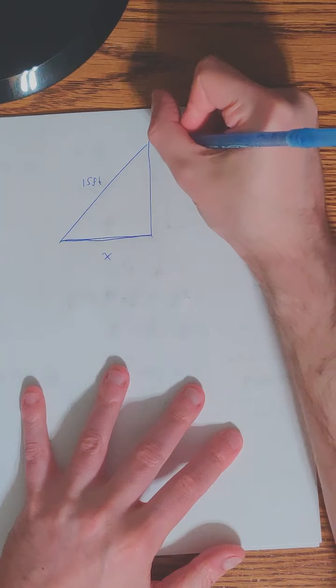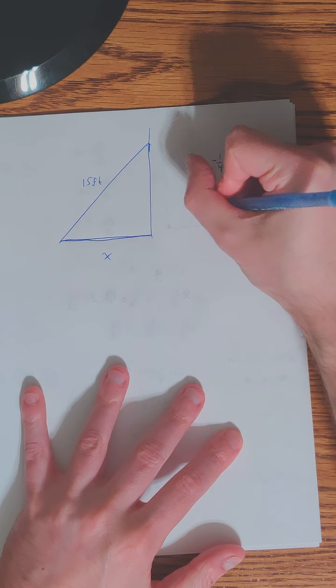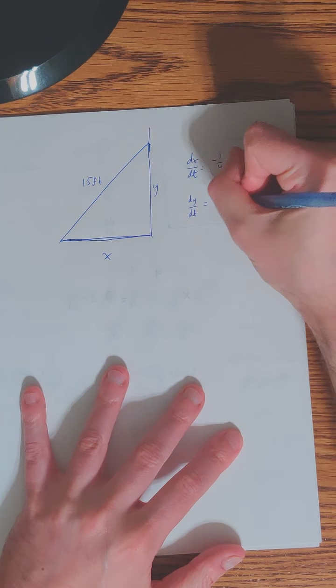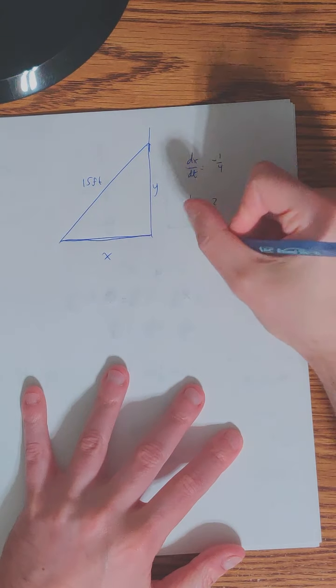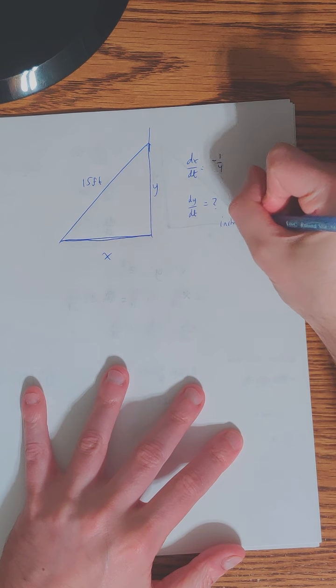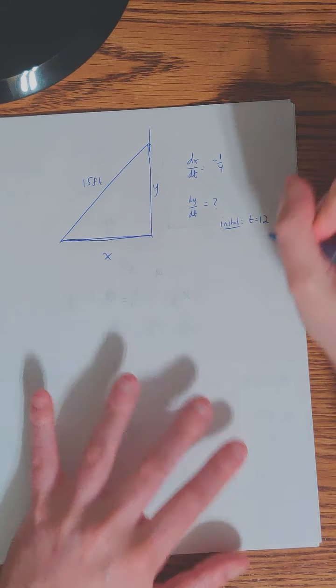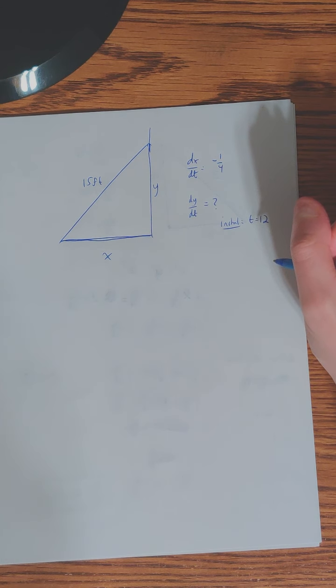How fast is the top of the ladder moving up the wall? So we need dy/dt, if we call this y, 12 seconds after we start pushing. So my instant is t equals 12. Okay?